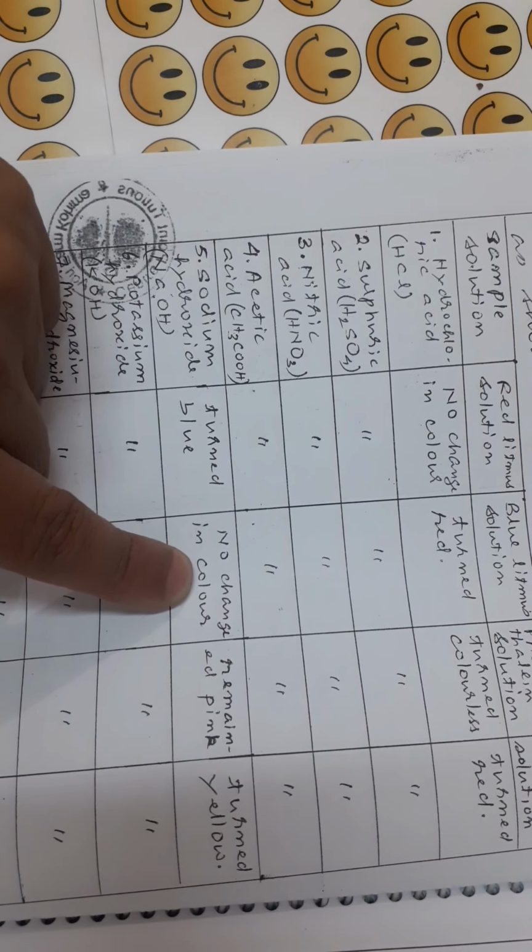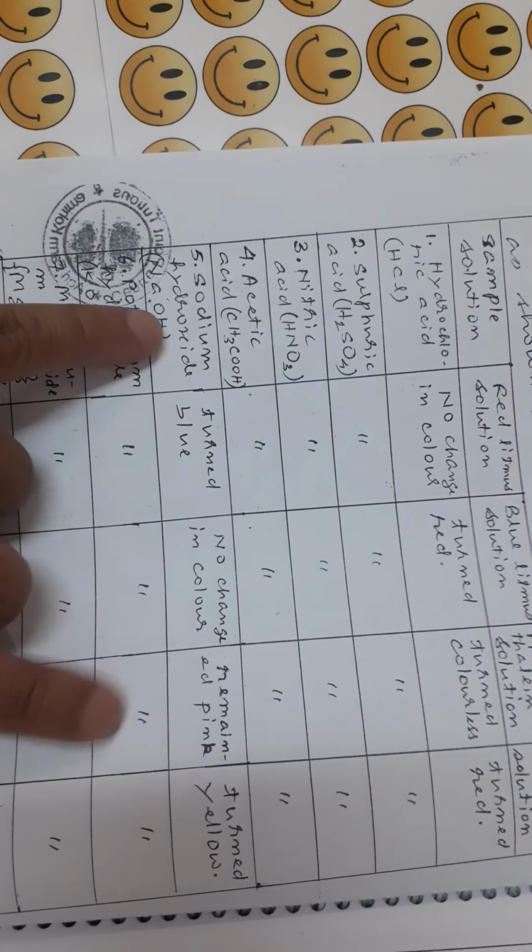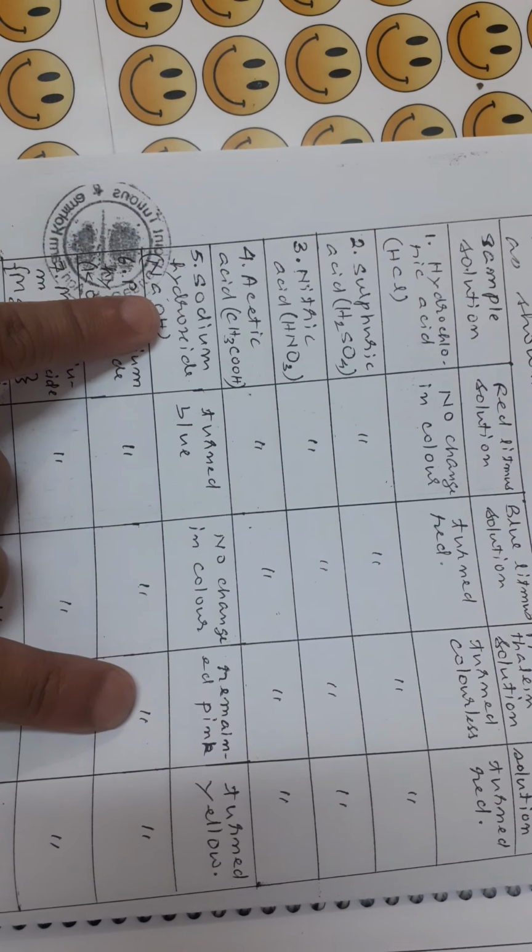We know that from question number 4 and 5. The phenolphthalein pink color remained pink, no change. That's only a base can do that. And then methyl orange turned yellow. It is always yellow in base, and always red in acid. So all these are now known to be bases.